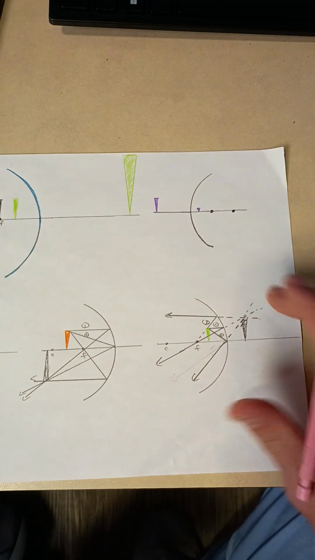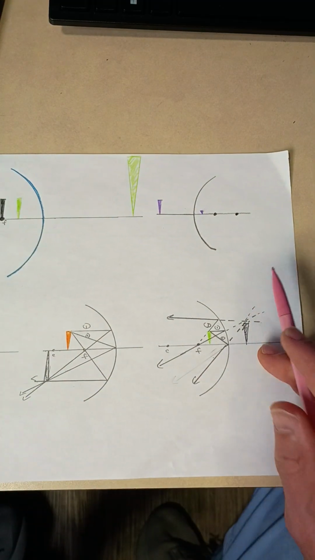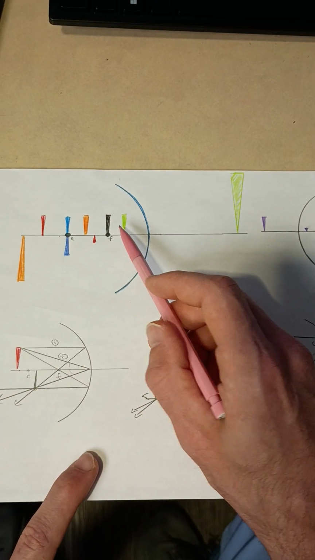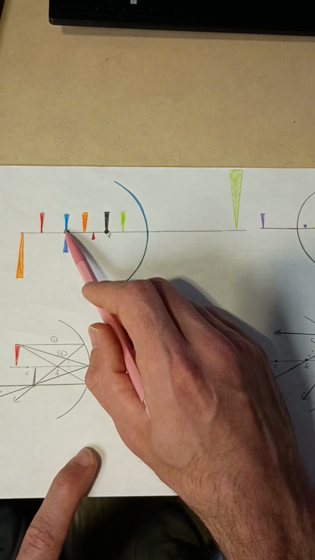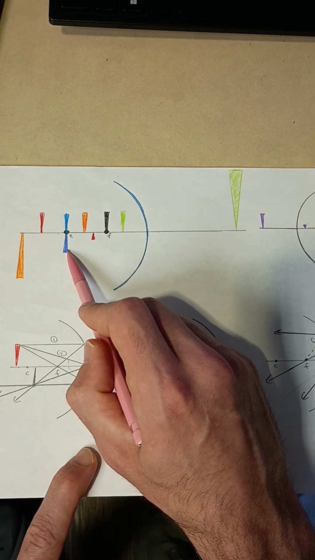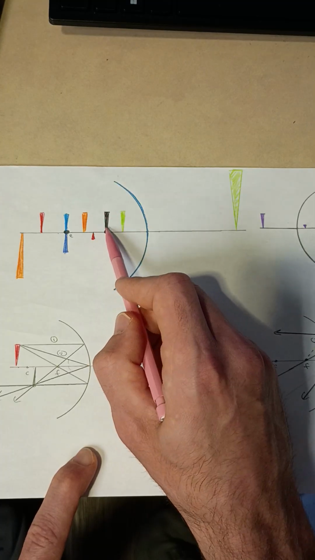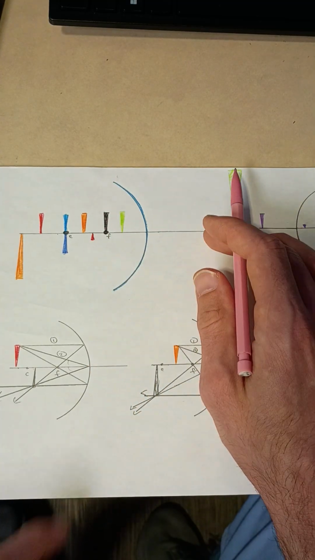Okay, so that's going to show you sort of the rules to get these images, right, for each one of these scenarios. Now, looking at this one, it's going to do the same thing, except the lines will cross over right here. Now, for this one, this is at the focal point. So what does that look like?